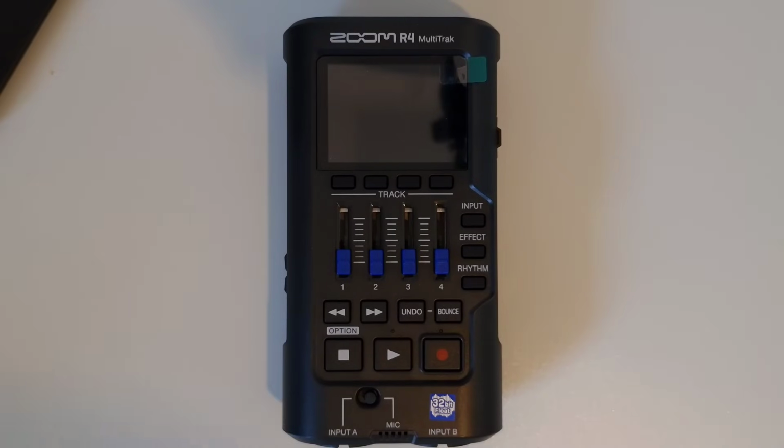Always ensure the power is off when inserting or removing an SD card. Make sure the SD card is the right way up. Recording and playback are not possible without an SD card. Always make sure you format an SD card when using it with the R4 for the first time. And the R4 can take a micro SDHC of 4GB to 32GB, or a micro SDXC of 64GB to 1TB.